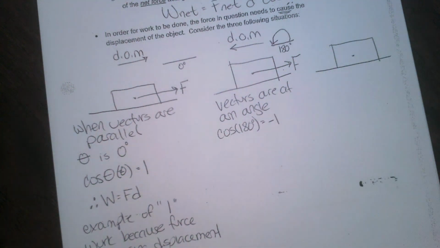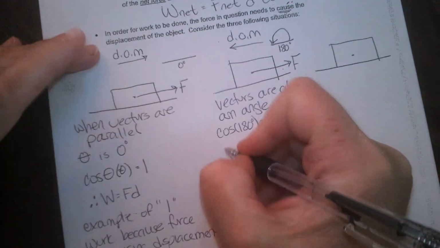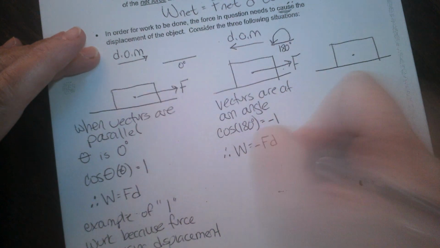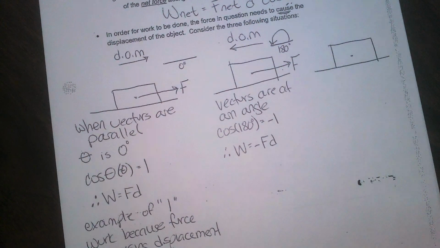My work is being done opposite of my force. Okay, it's working opposite of each other.